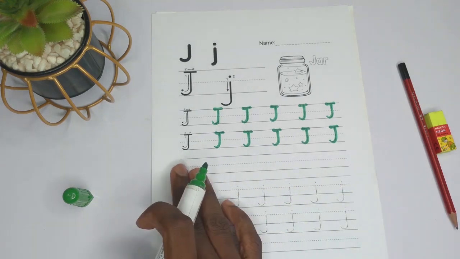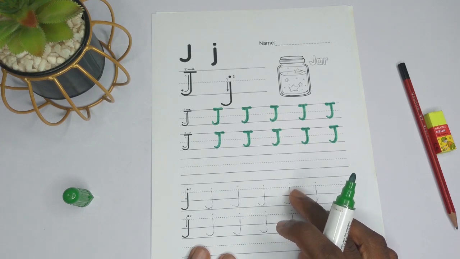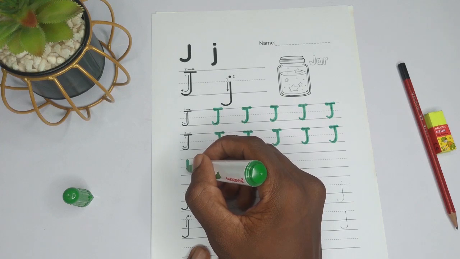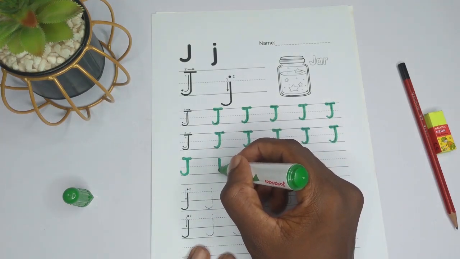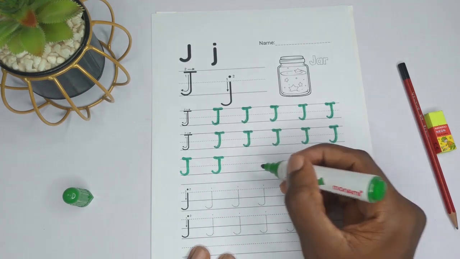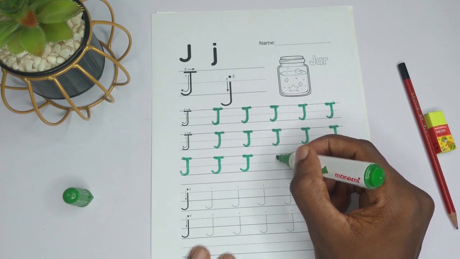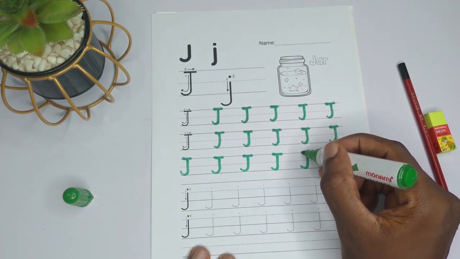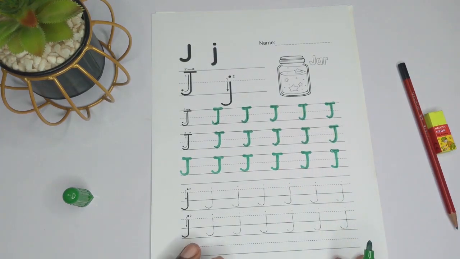Now let's practice how to write it without the dotted guidelines that we've been given over here. So to do that, we write it ourselves. We do it like this: straight and curve, and we join at the top. Very good. Straight and curve, join at the top. Straight and curve, join at the top. Straight and curve. Very good. And one last one. Excellent, you are doing very great.